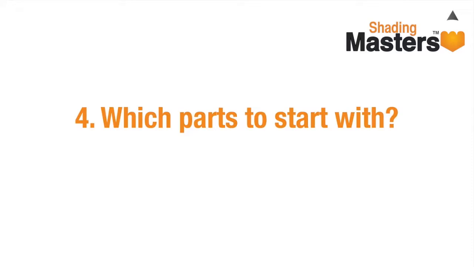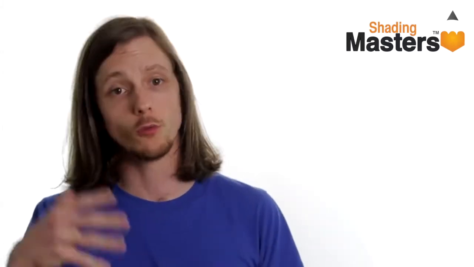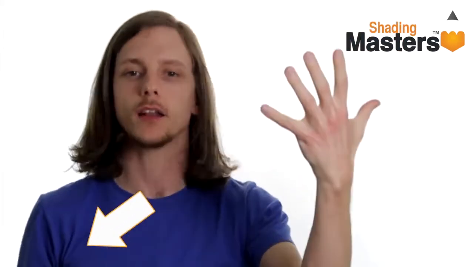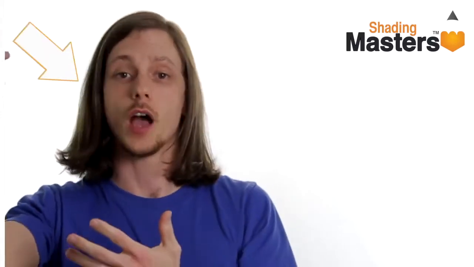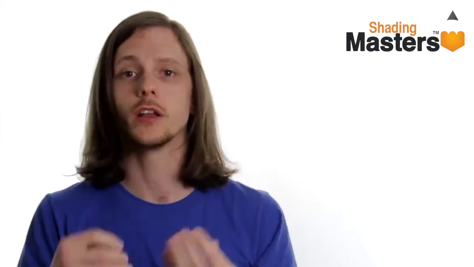Number 4 is which parts to start with. This varies with the type of drawing, but the best rule of thumb is if you're right-handed, start in the top left corner and work your way down diagonally. And if you're left-handed, obviously start in the top right corner and then go down the other way. The benefit is that you'll work down your image and you won't be resting your hand on the parts of the drawing that you've already worked. That avoids smudging and all these other things.